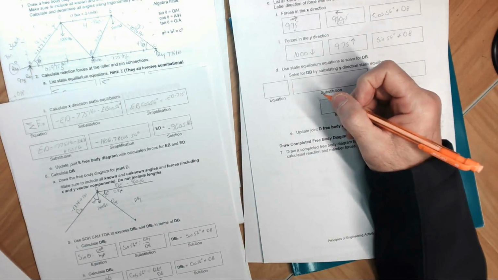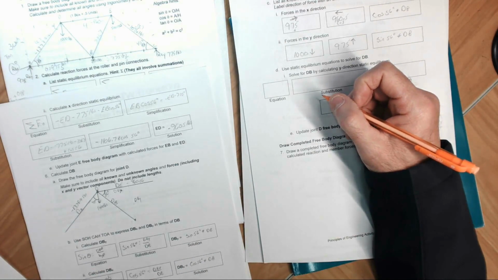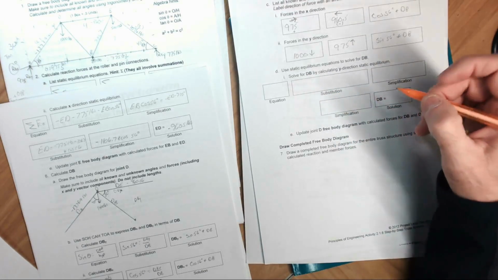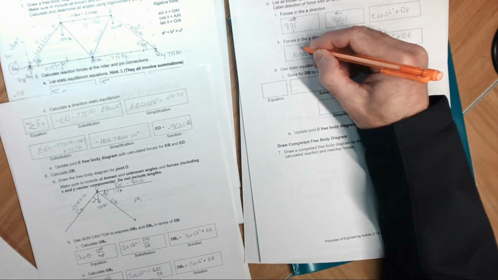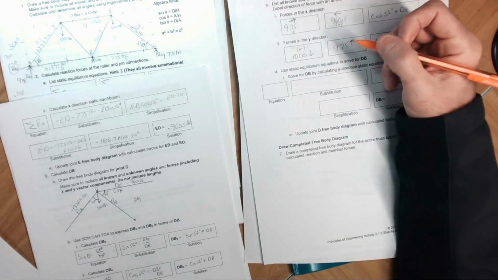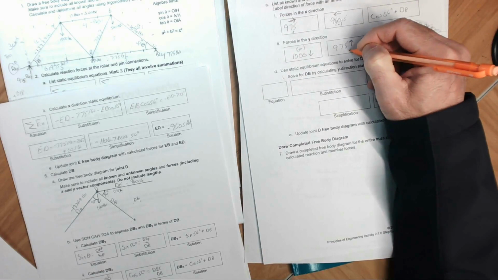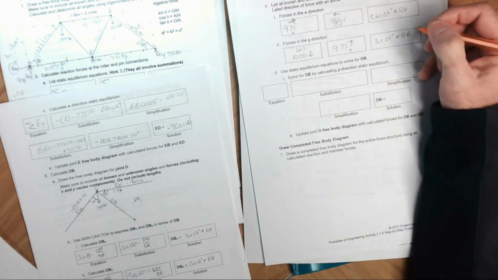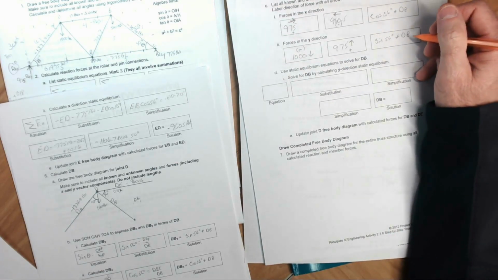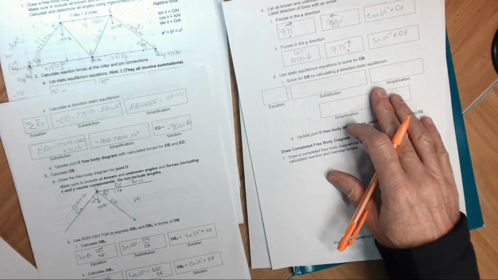Now, with our sines going up that we have here, our 1,000, because it's going down, is going to be negative, and our 975 going up will be a positive force. All right. Good so far? All right. So here we go.